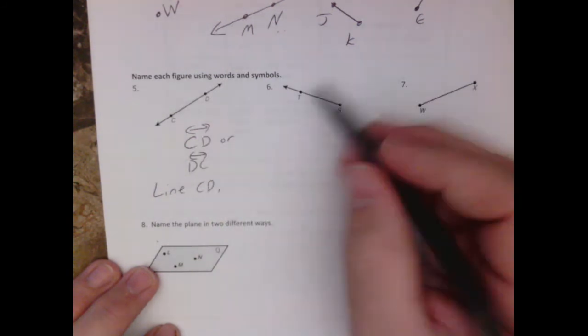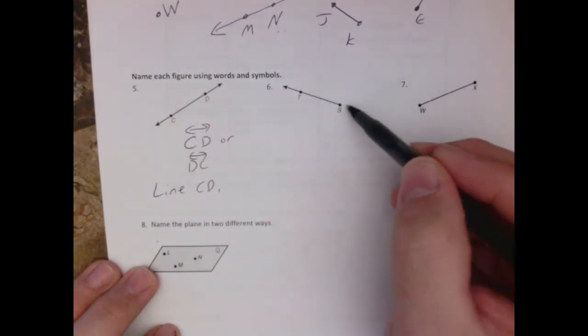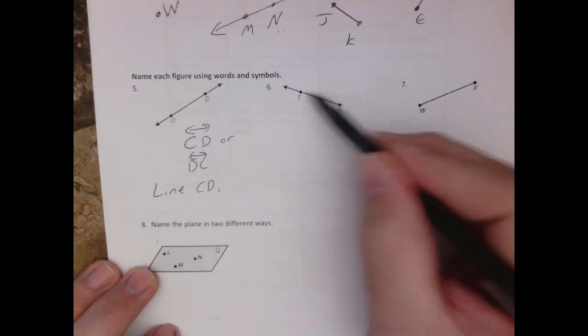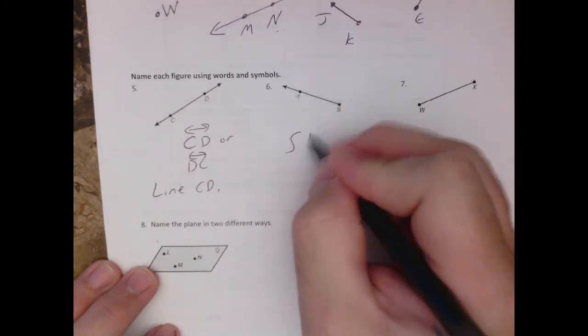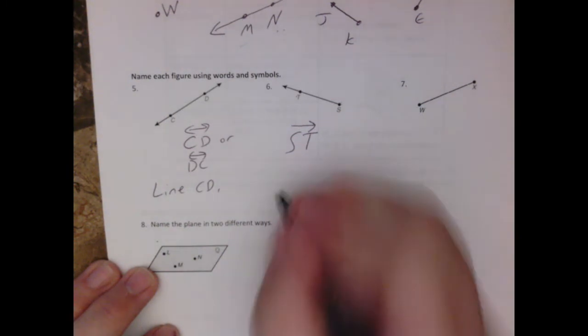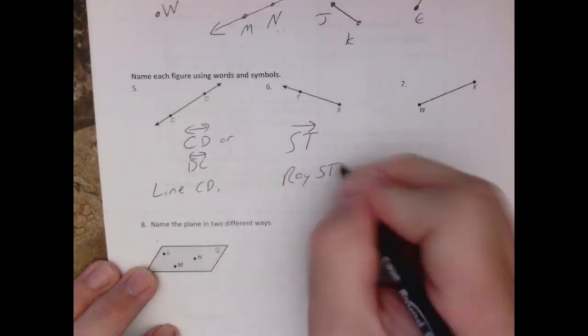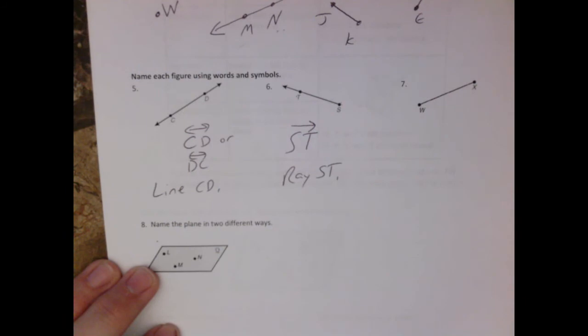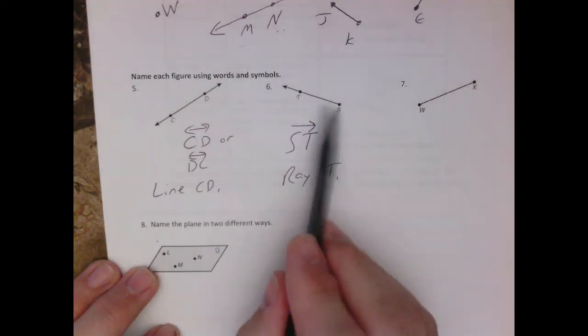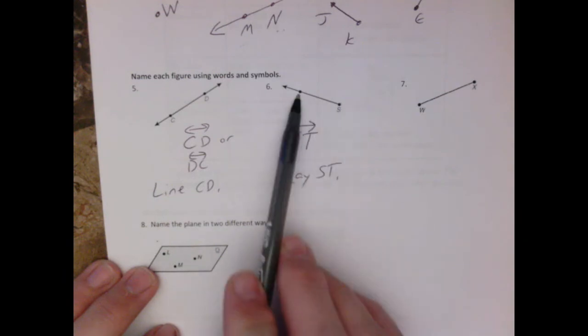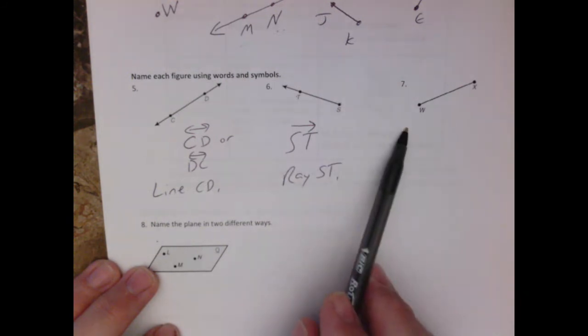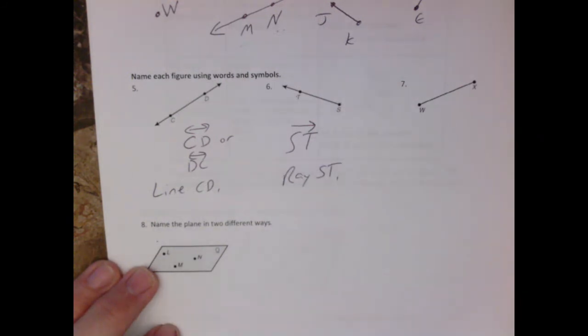All right. So this one looks like a ray now because we have a starting point and it's going off in one direction. So I'm starting at S, I'm passing through T, and I'm going on forever in that direction. And that would be ray ST. Again, I have to follow the order that it gave me. So if you were thinking to put ray TS, that would imply that I'm starting at T and going in this direction instead. So they do mean different things when it comes to rays.